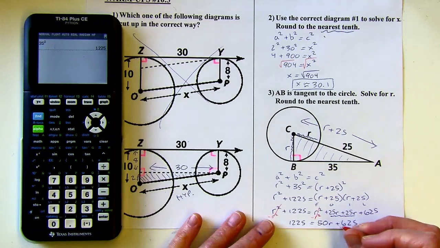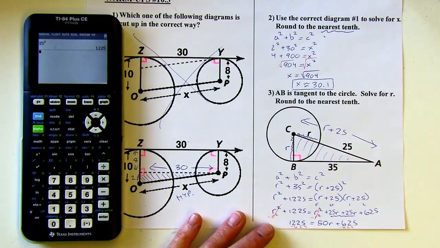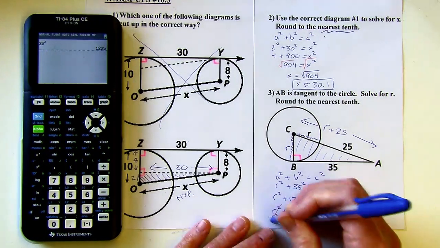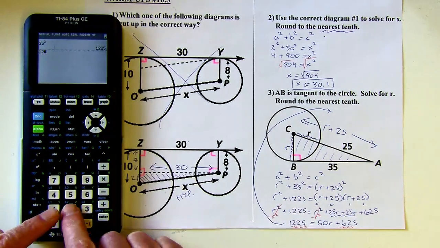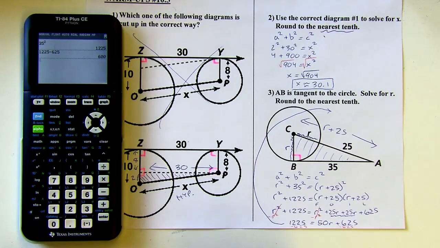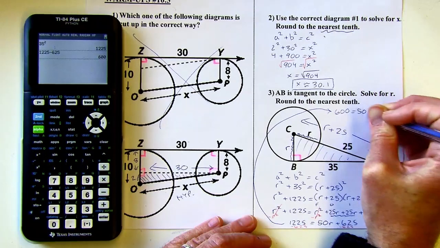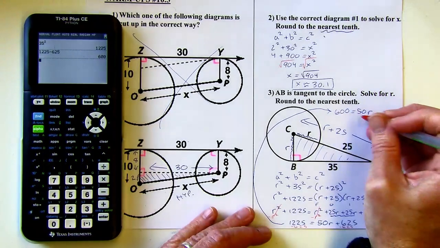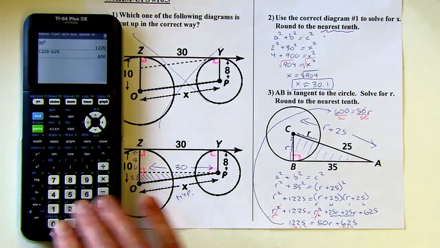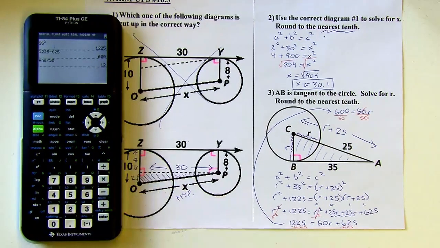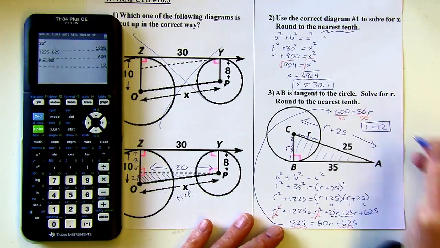I'm going to want to subtract 625 to start getting the r isolated. And I'm definitely out of space here. Here I'm going to move all the way up there. Okay, so let's see. 1225 minus 625 puts me at 600. Okay, and then I'll divide by 50. To get the r by itself, divide by 50, and I've got 12. So the radius here then would be 12.